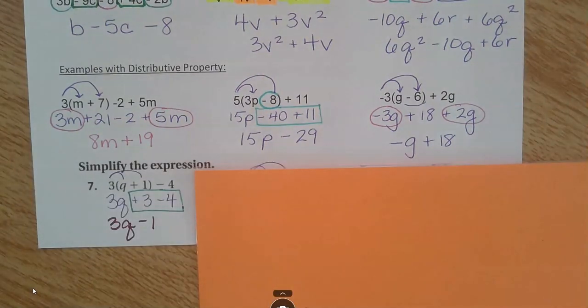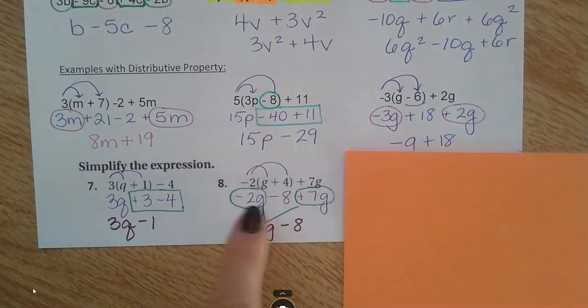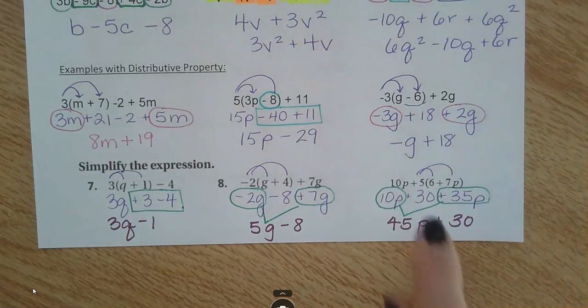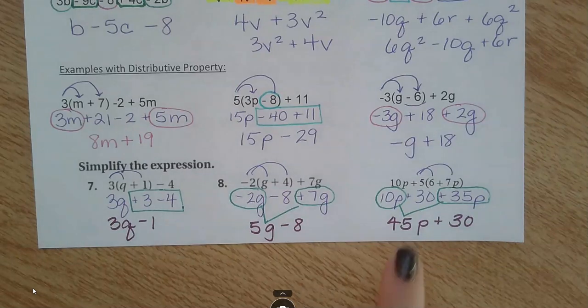Okay, let's check them one at a time. I distributed the 3, rewrote everything, color-coded my like terms, and simplified. Combine the like terms together. Distribute the negative 2, rewrite it all out, color code, find your like terms, and put those together. Distribute the 5, write it all out, find your like terms, color code or highlight, and put those together. So this was just a little extra practice with combining like terms.